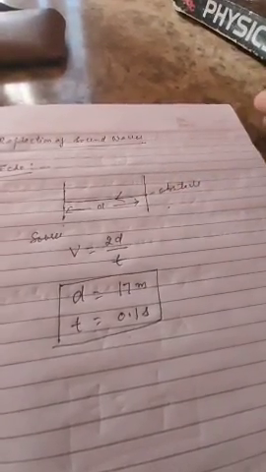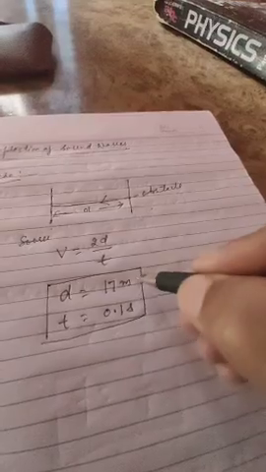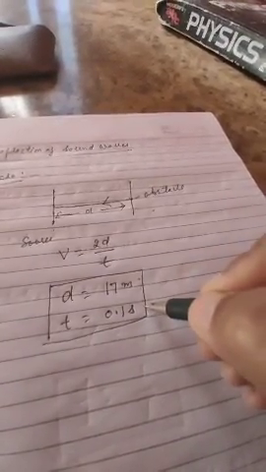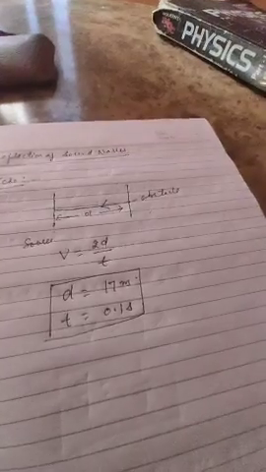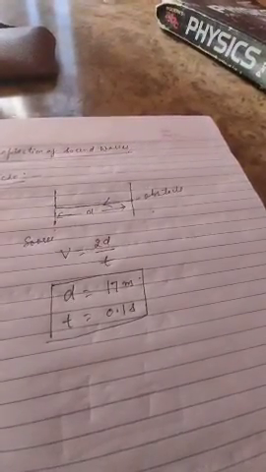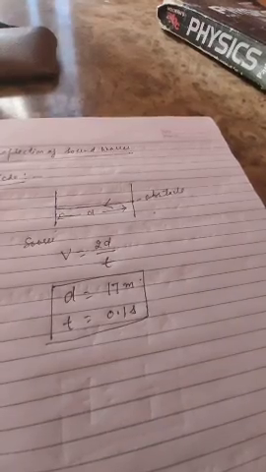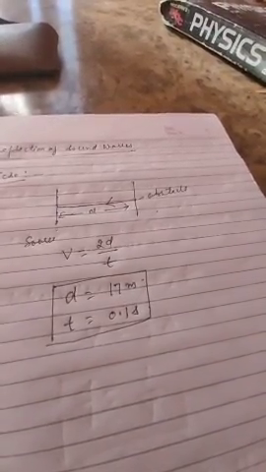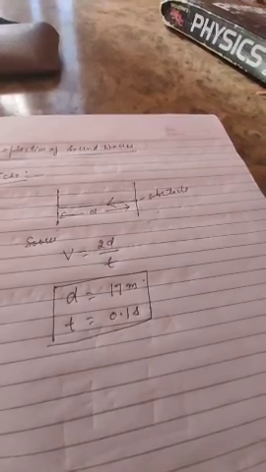So don't forget, these are the two conditions for the occurrence of an echo. Then another is that the size of the reflector must be large enough as compared to the wavelength of the sound waves. That is the third point.